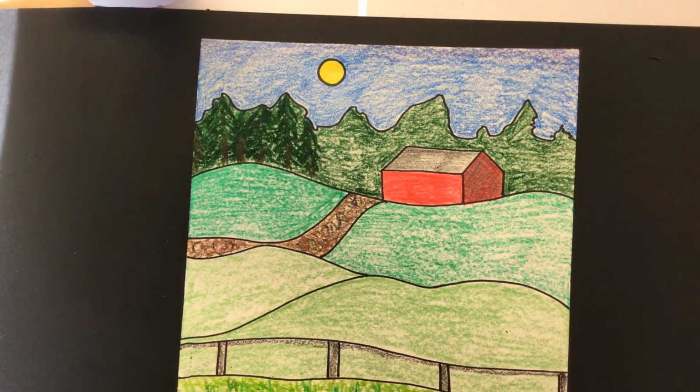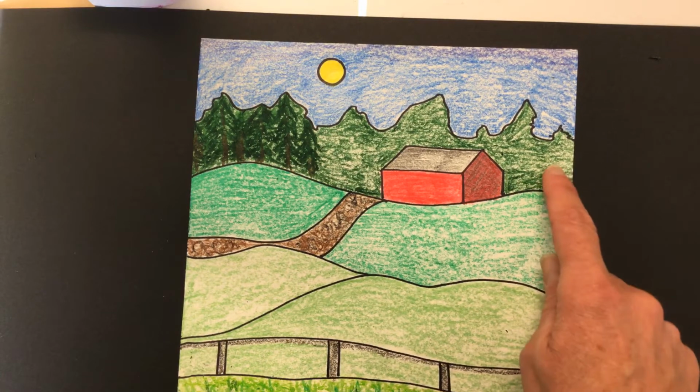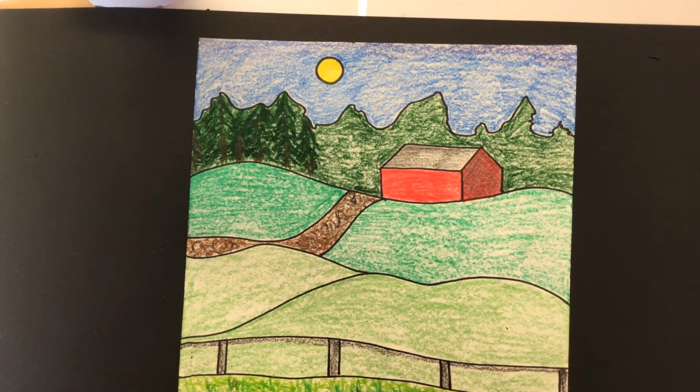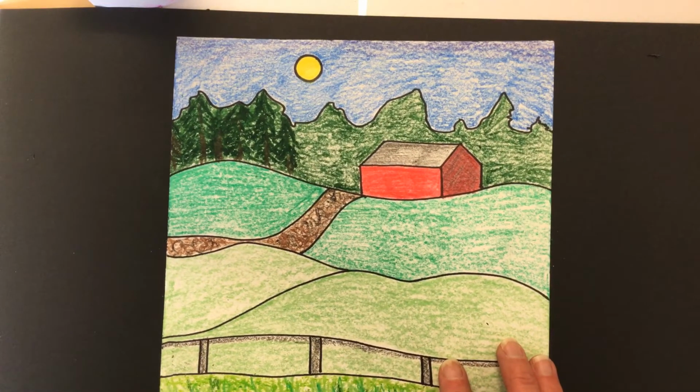Adding in textures, using the variety of different values, so darker greens to lighter greens, playing around with the texture, just experiment with it and see what techniques really work well for you.